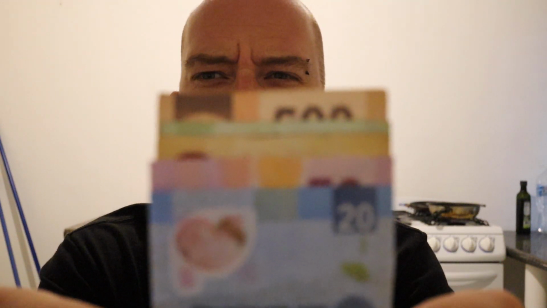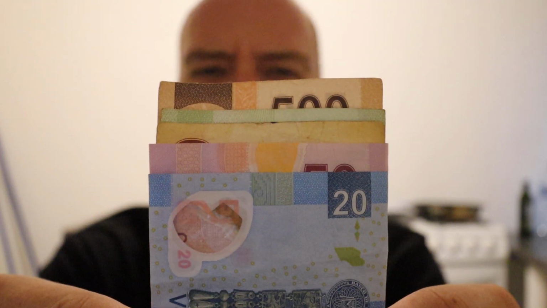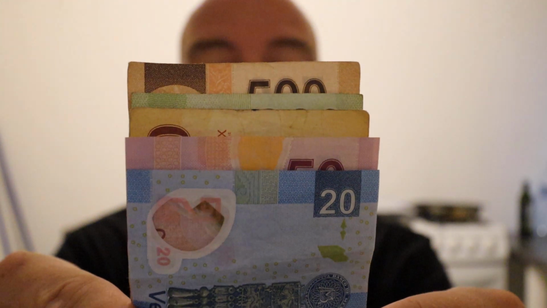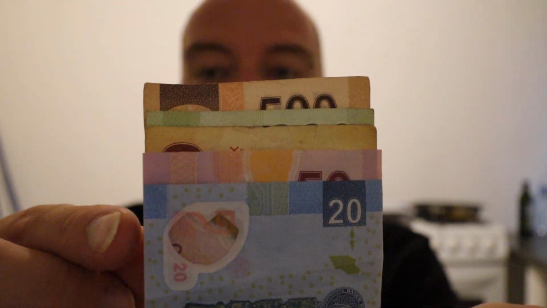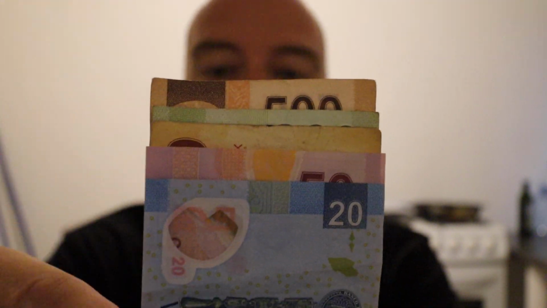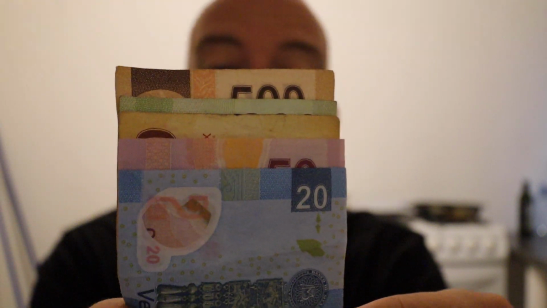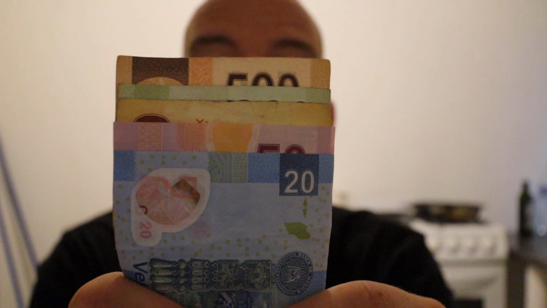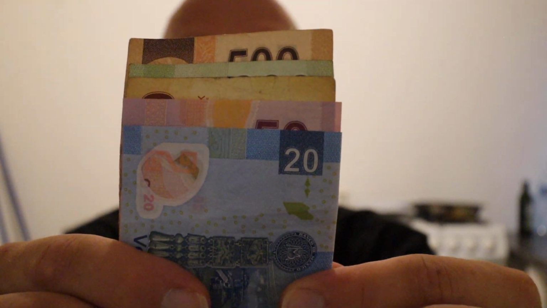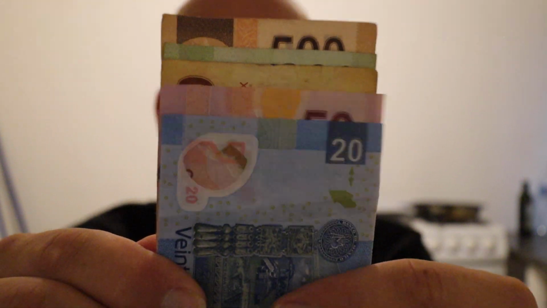So this is the paper bills that they have currently printing and in circulation. Let's see, I'll focus there. There you go. As you can see, all the paper bills are different colors and they are different sizes, different lengths, and that will help you differentiate all the different bills. And the length will help determine its value.